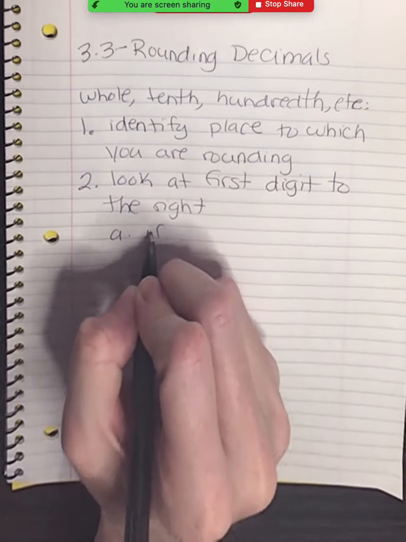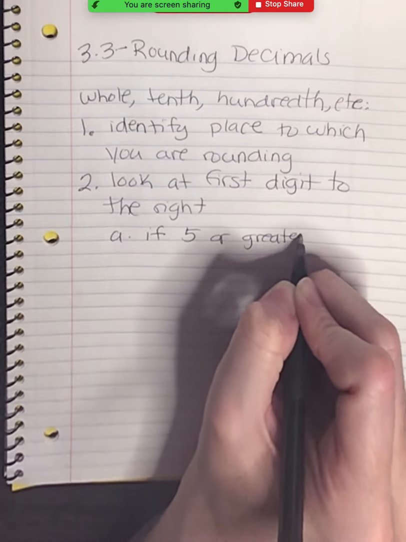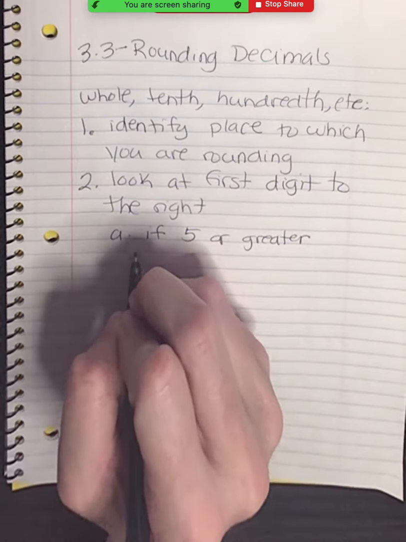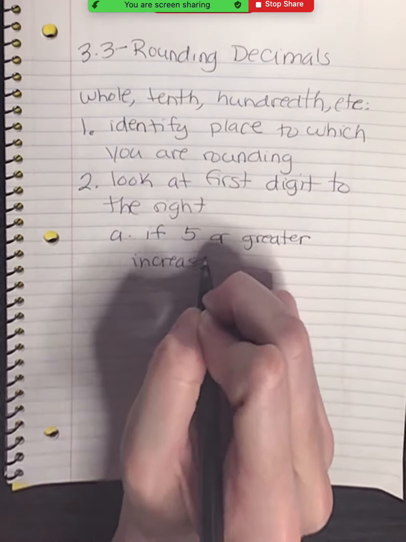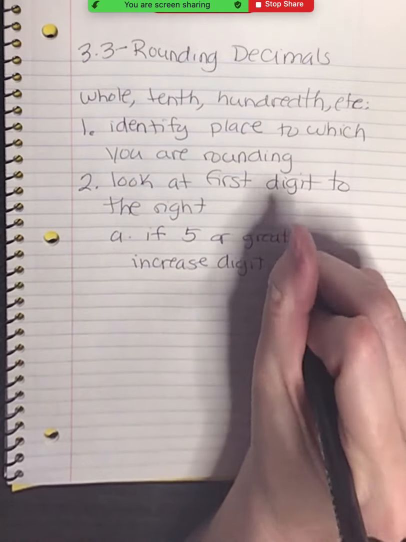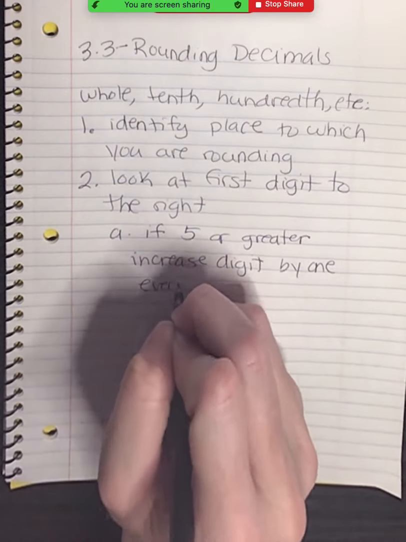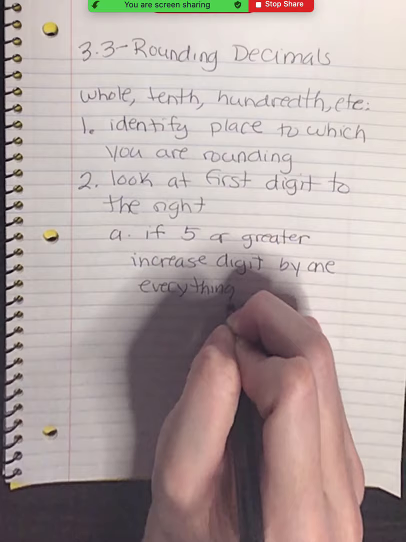If it is 5 or greater, increase the digit you're rounding by 1. And make everything to the right 0.